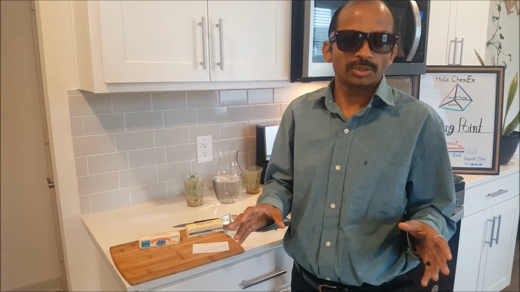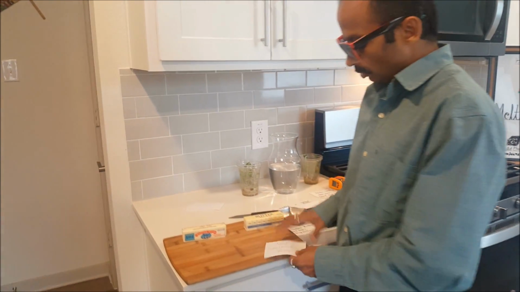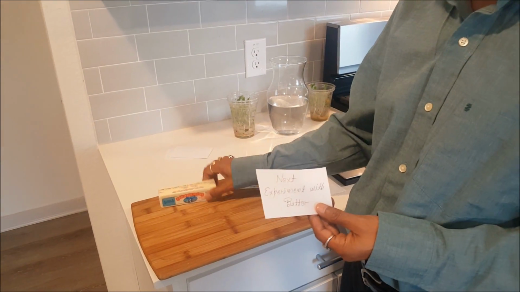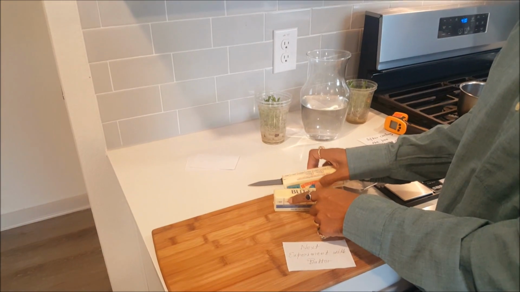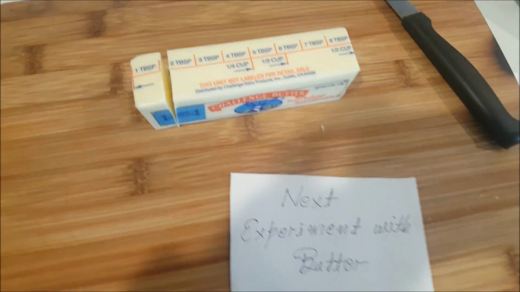So now we are done with the chocolate experiment. So next experiment we will do with the butter. So this is the salted butter, this is the unsalted butter. So I'm going to take 1 tablespoon of each, and then we'll do one by one. So first I'm taking unsalted butter. You need a knife also to cut it. So this is the 1 tablespoon butter.